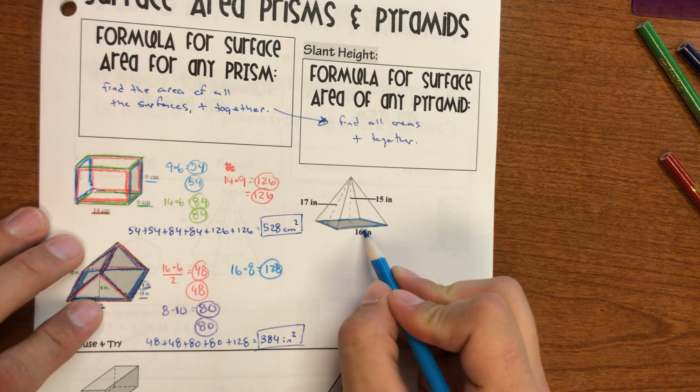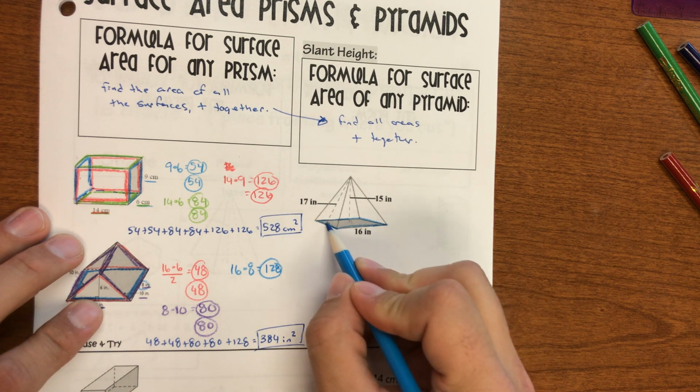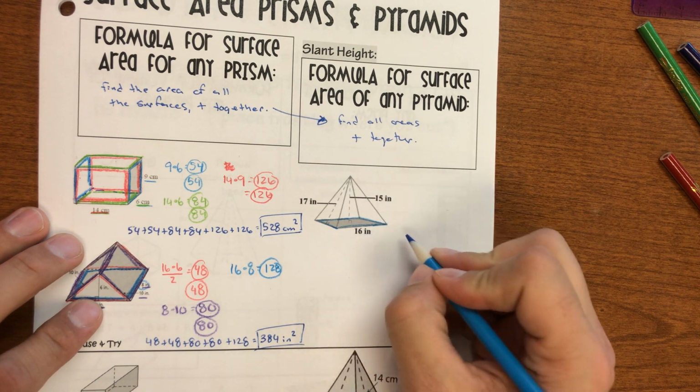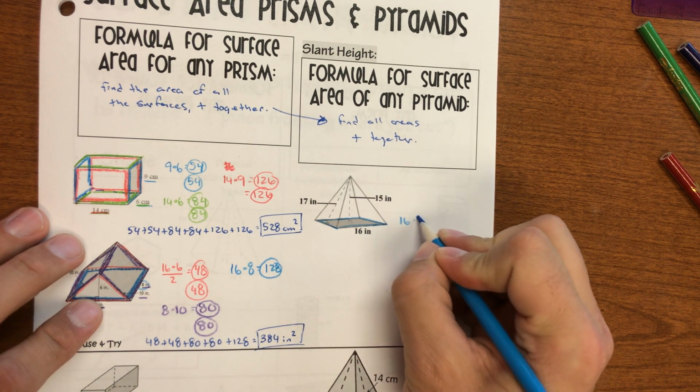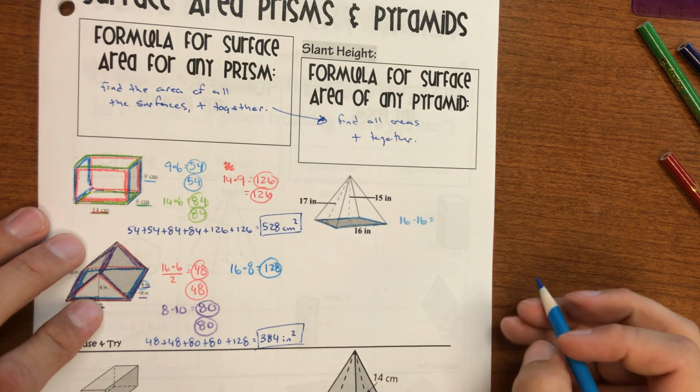So if this is 16, that means this is 16, and this is 16, and this is 16. It's going to be the same. So the area of a square is simple, 16 times 16. It's just the length of the square times the height of the square.